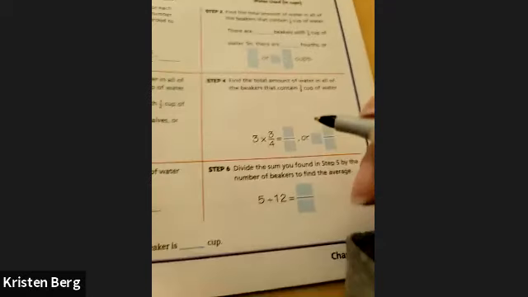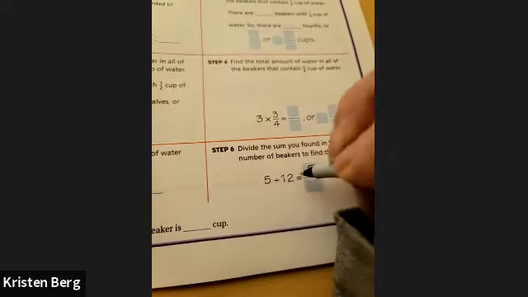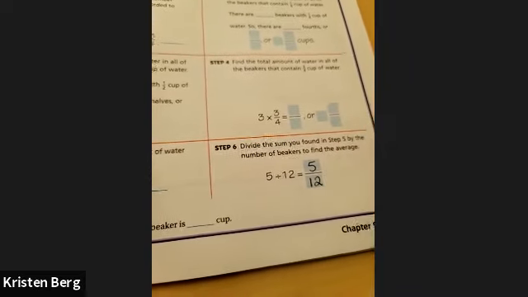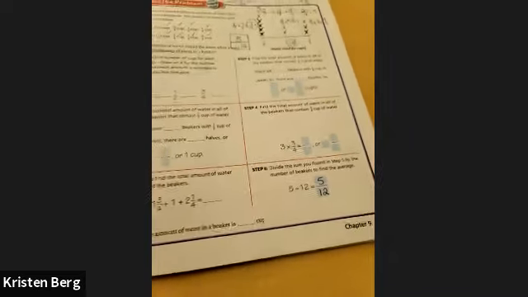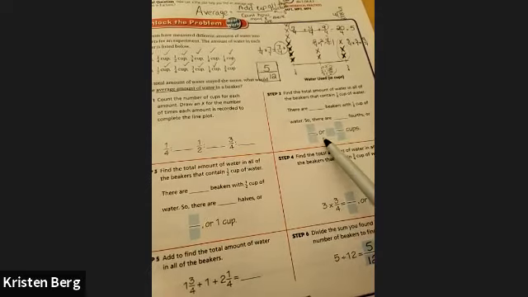Now I'm going to be totally honest here. 5 divided by 12 is also known as 5/12. I don't like the way that they're showing you. They're showing you to first make them into improper fractions, then change it to mixed numbers, and then add up all the mixed numbers.